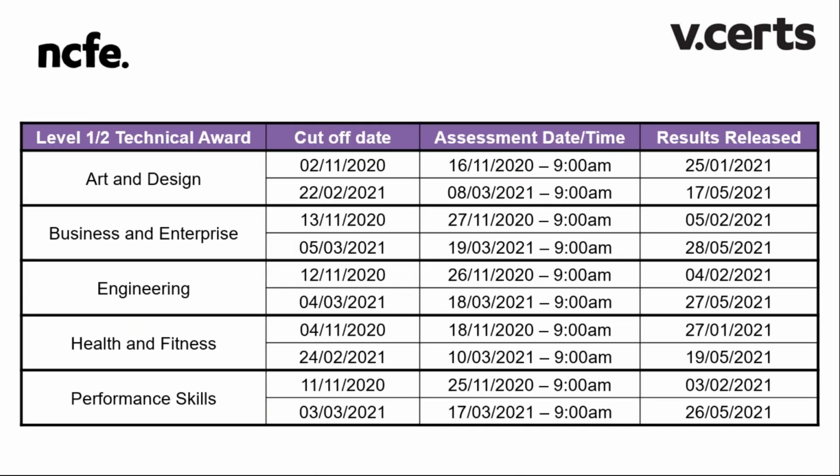Now, I have looked at this current academic year, 2020-2021, and in here, for the different subject areas, the first thing you see is the cutoff date. This is the date by which you need to have your learners registered. If you register your learners after this date, then you can be charged late fees. So do ensure you meet this deadline to avoid this. We don't want any centres having to pay late fees. And that deadline is usually 2 weeks prior to the actual assessment.